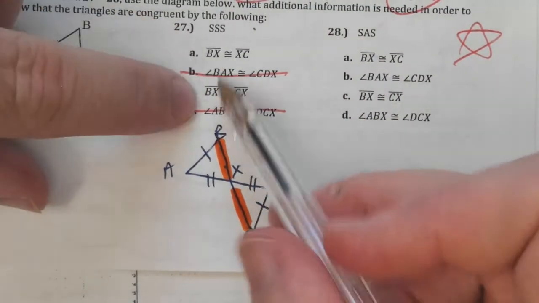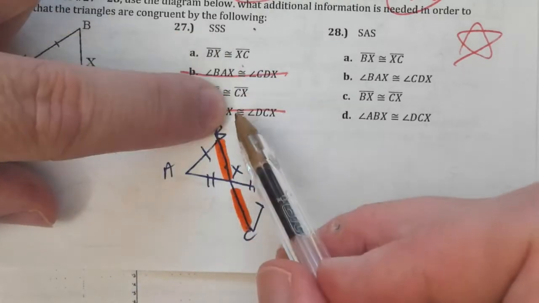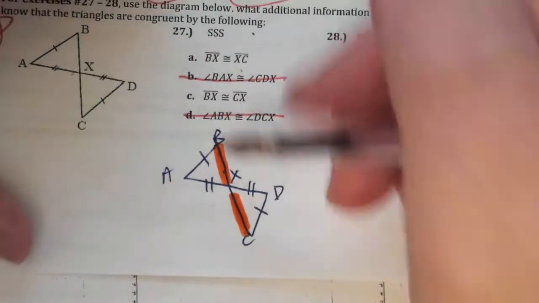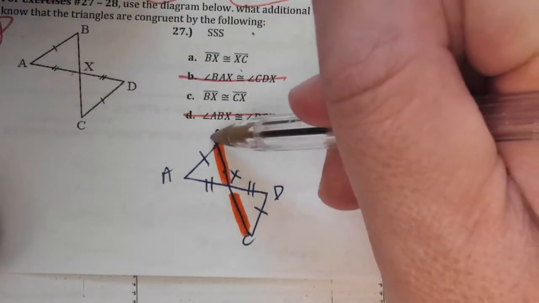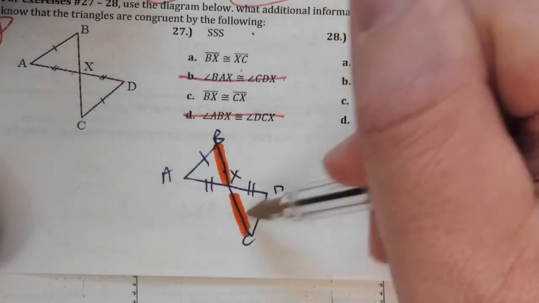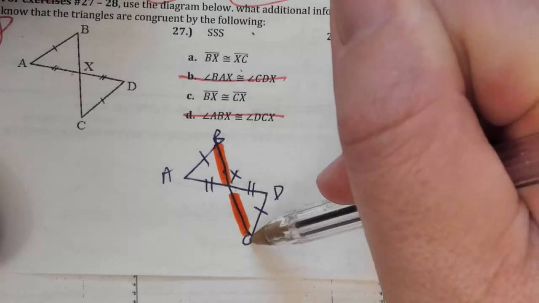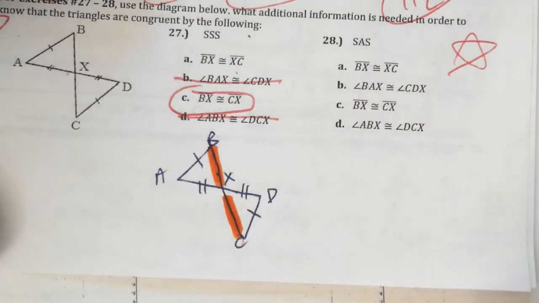So they say, oh, look at that. Both of them say BX. So BX would equal, is it XC or CX? All right, so BX, see how it's on the single side and it's going towards the double side? So do the same thing here. From single side to double side, so that's CX. So this is the better answer, those tricky little buggers.